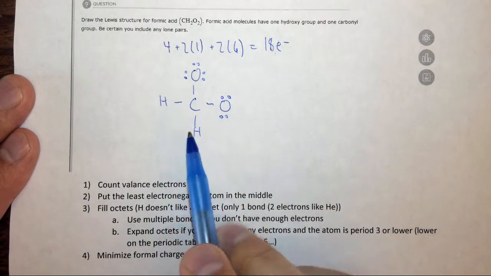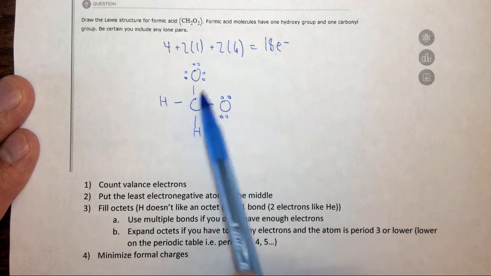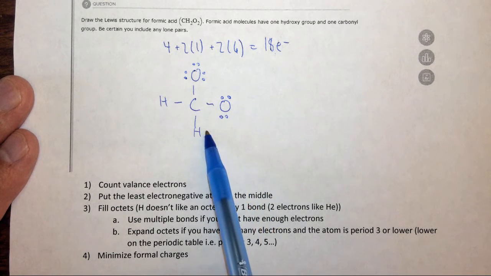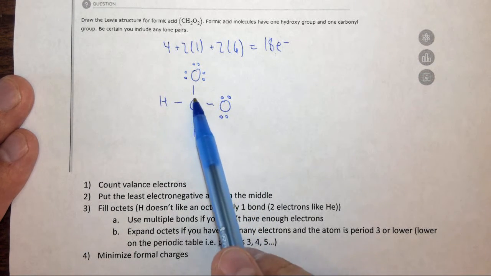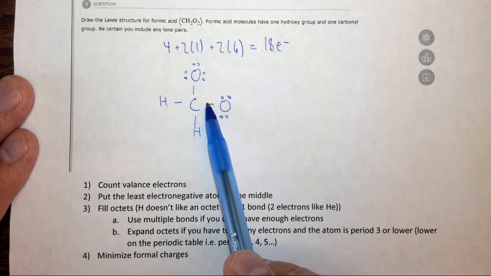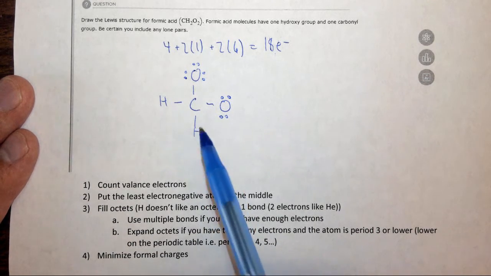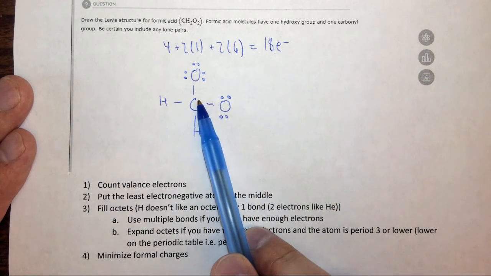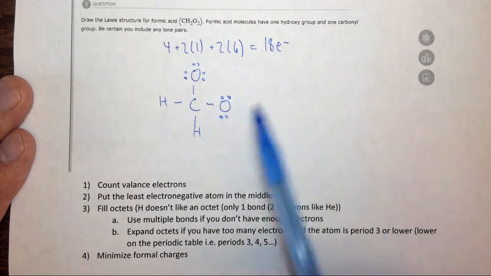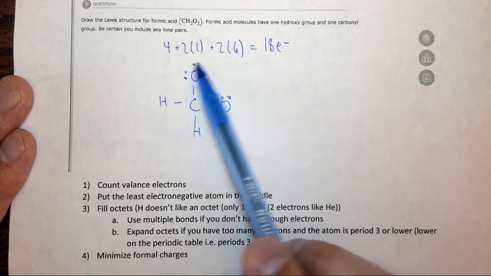Hydrogen only wants a duet, because it wants to be like helium, and this oxygen has an octet. However, this one doesn't. Normally I would use a multiple bond to fix that, but in order to do that, I would need a lone pair on carbon to make a multiple bond. If I had a lone pair on carbon, or I made a multiple bond, I would expand the octet of carbon, which is a violation of the rules. So this Lewis structure is actually not possible.